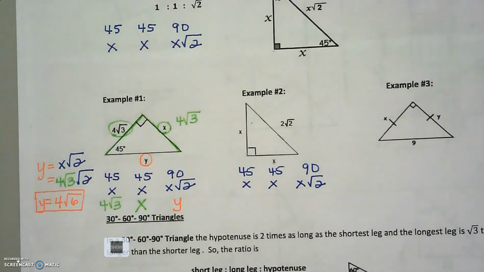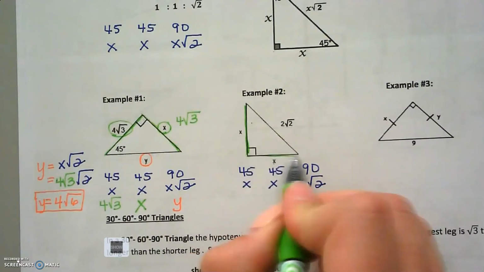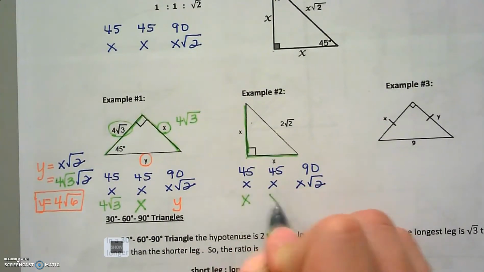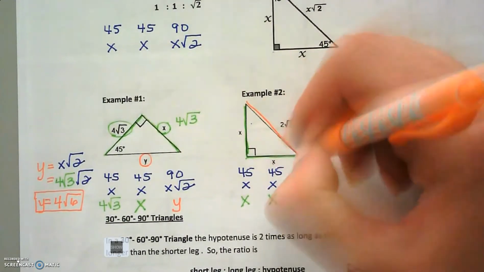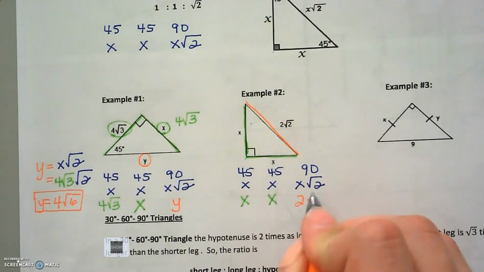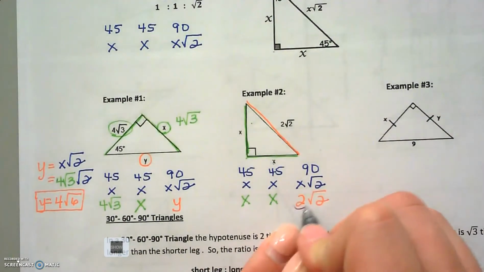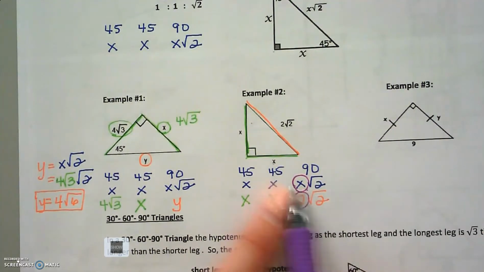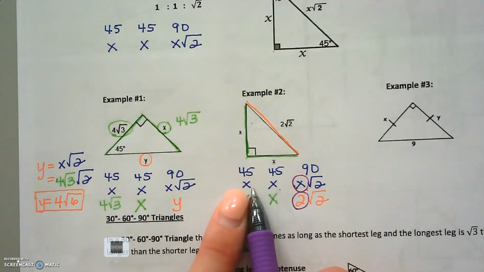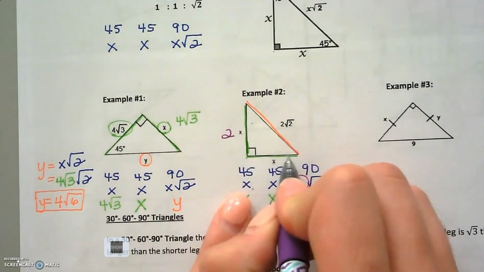Again, they've given me a side length to solve for, so that's x and x. And the hypotenuse, they actually gave me the true dimension that they're using. That's 2 square roots of 2. Now, if you'll notice, this 2 sits in this x spot. Well, this x and this x and this x are all the same. So what that tells me is my side lengths are equal to 2.